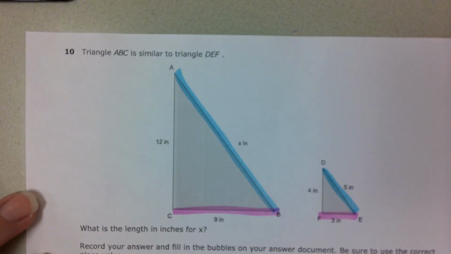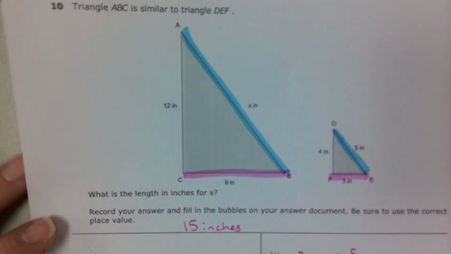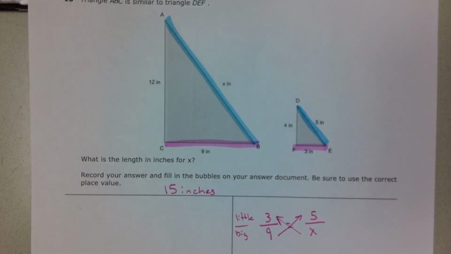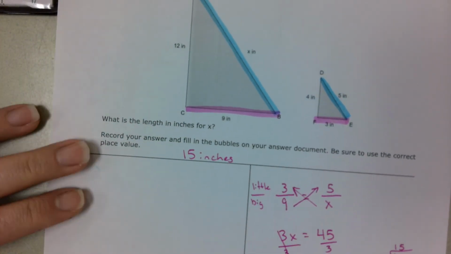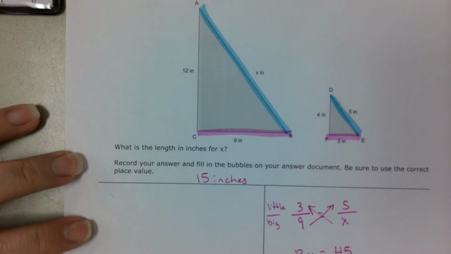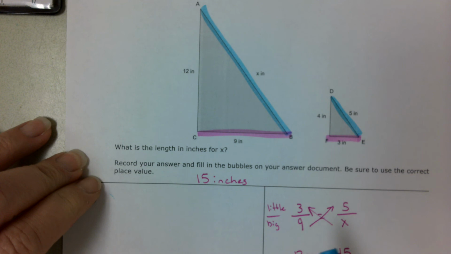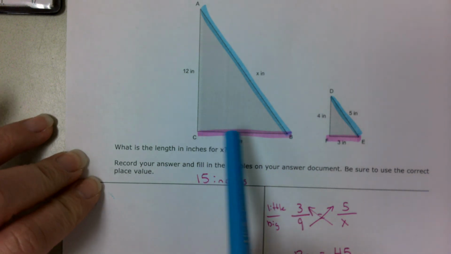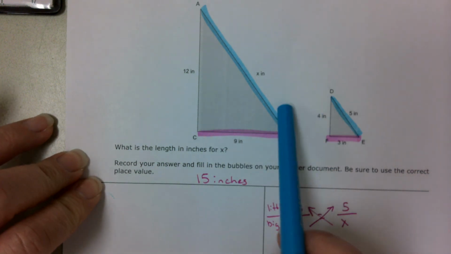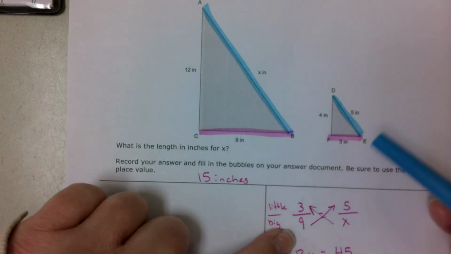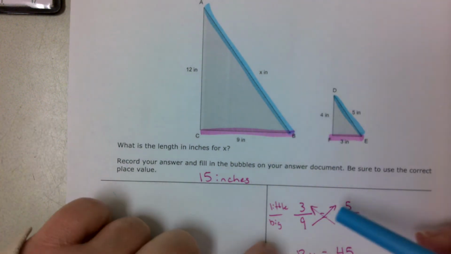Number 10, triangle ABC is similar to triangle DEF. What is the length in inches for X? All right, so again, I've color coded these, and I'm doing little over big, and it doesn't matter as long as you go little over big, which is what I did. I did little over big, 3 over 9, over 5 over we don't know.